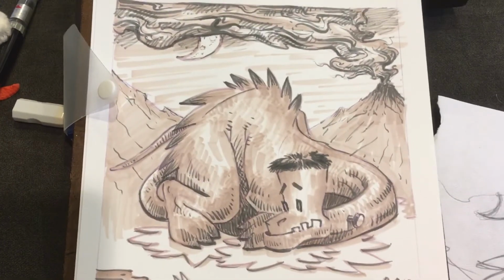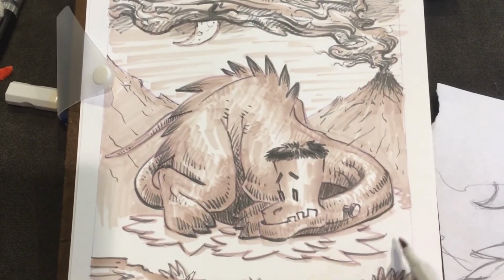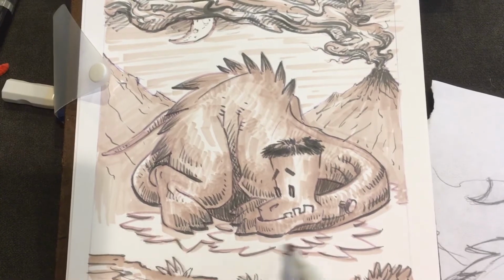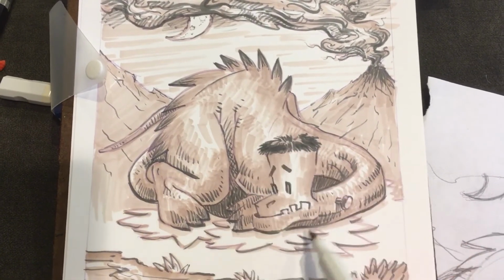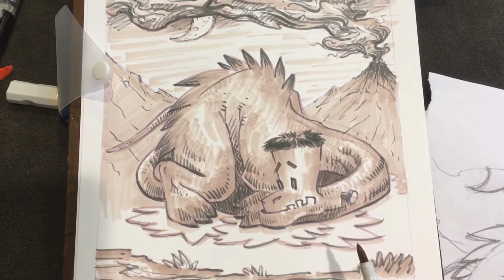I think I'm going to probably stop here. I might go in and do a little bit up there, and I might do a little bit to the ground around him so that the white of these plants stands out against the darks of how dark he is. So, I think that's it for this one.